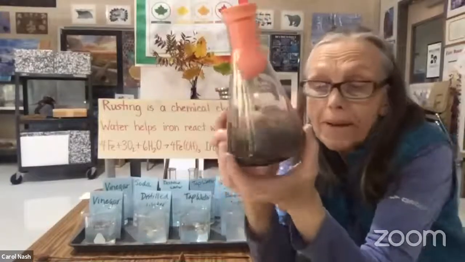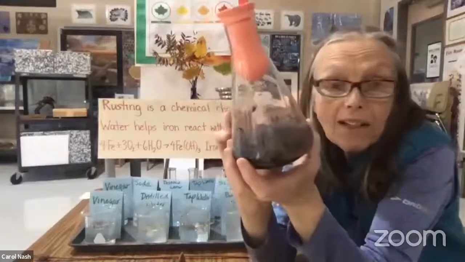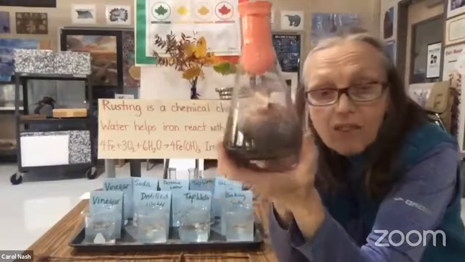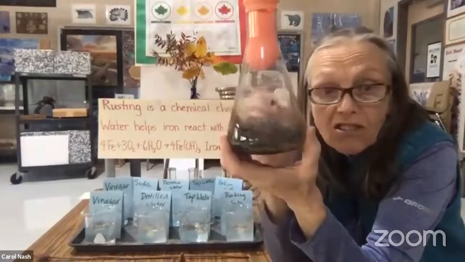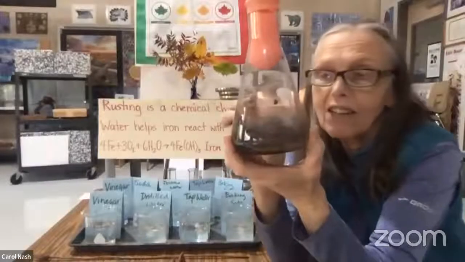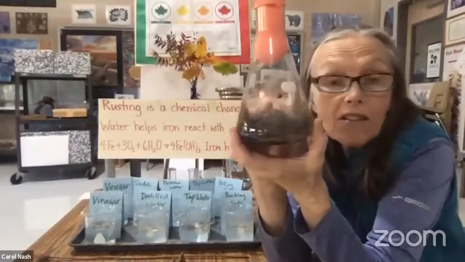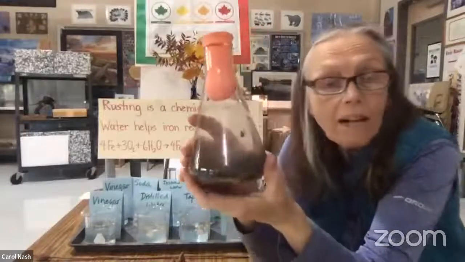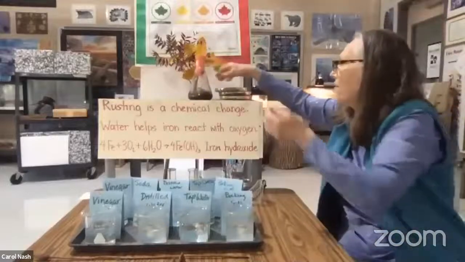So I put some steel wool in here with water, and I put a balloon on top. And then as it rusted, that oxygen that was taking up all kinds of space, it's a gas, right? It became a solid and it created a vacuum inside the little flask here and it pulled the balloon down. Pretty amazing.